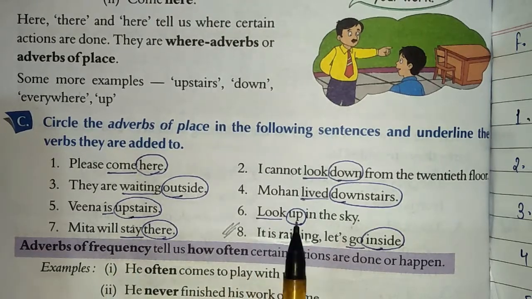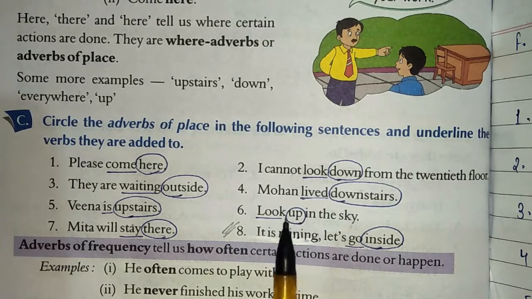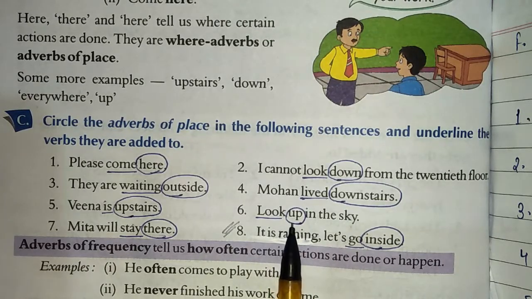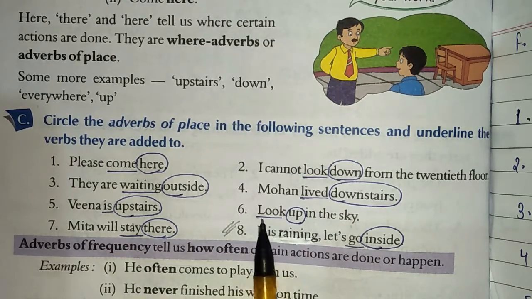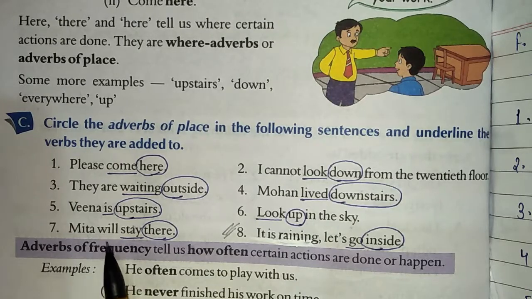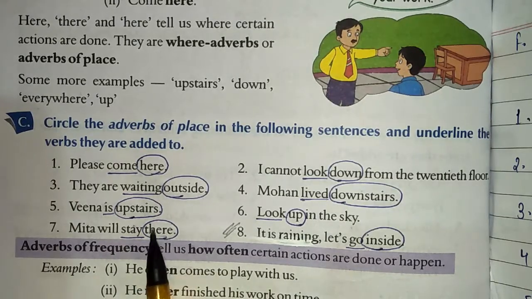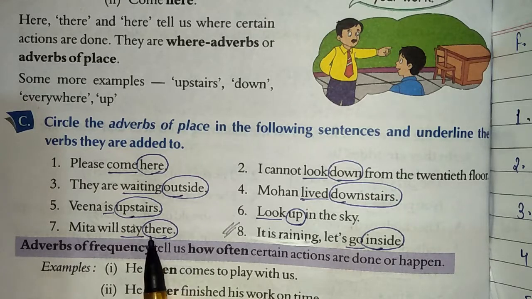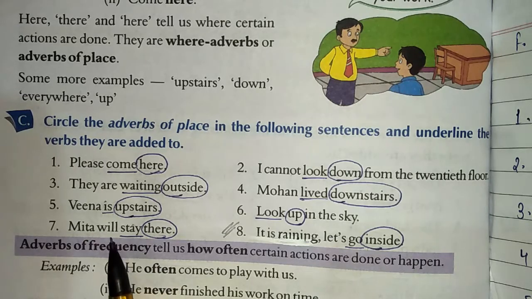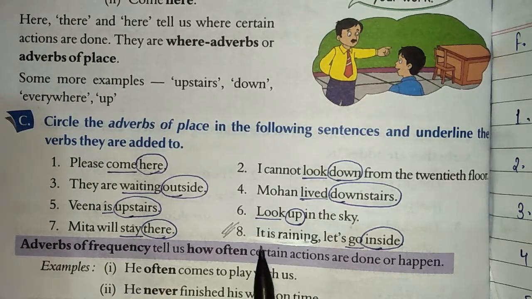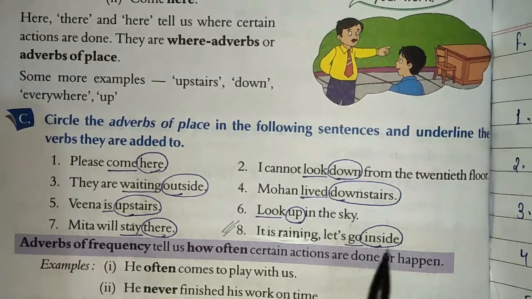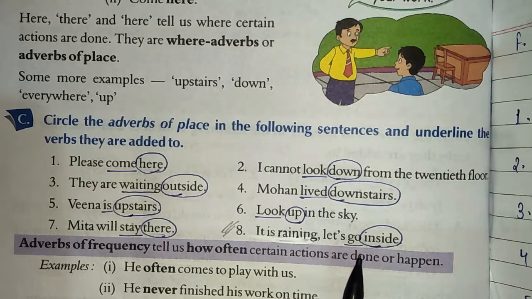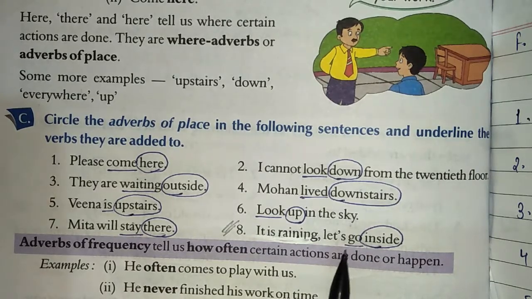Sixth sentence, look up in the sky. So up is adverb because it is giving the answer of where an action takes place and modifying the verb look, so underline it. The seventh sentence, Meeta will stay there. So there is adverb of place because it is giving the answer of where an action takes place, and this is modifying the verb stay, so you have to underline it. In the eighth sentence, it is raining, let's go inside. So inside is adverb here, so circle it, and inside is modifying the verb go, so you have to underline it. Okay.